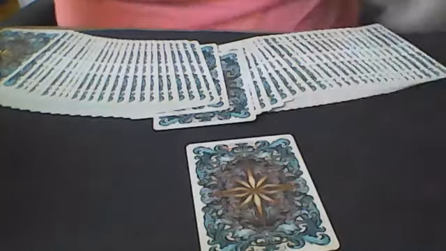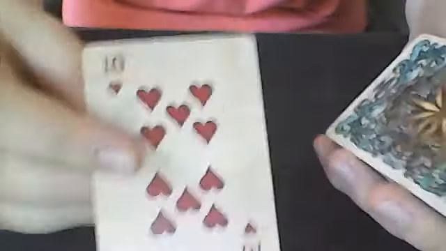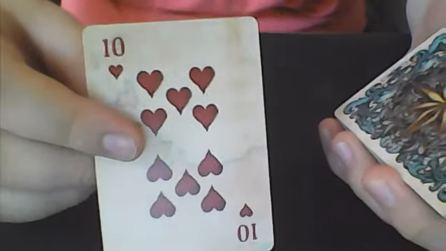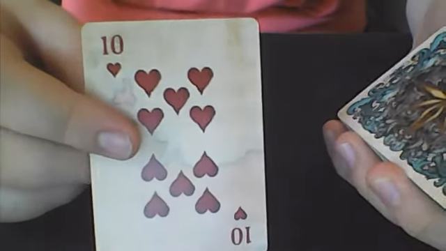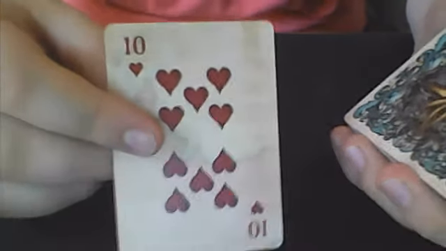Let's say for this effect, I hand the deck over to the spectator and they can give it a shuffle. After they're done, I would have them go ahead and take out any card they would like. Let's say they take out this card. Now, I don't want to see the card, but I will show it to you. So here's your selection. Go ahead and remember that.